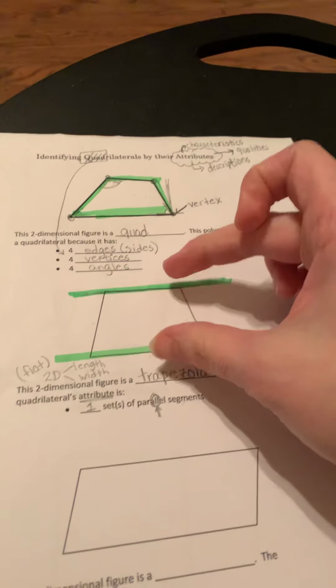Now this one, you'd think, sorry, I'm jumping ahead. Let's extend with our pencil these other two. And this is what you're going to have to learn about shapes, is you cannot leave them as they are. A lot of times it's going to take you grabbing your pencils and extending. But look what happens if you stretch them out. What happens right there? They intersect. So this is only one set of parallel segments.